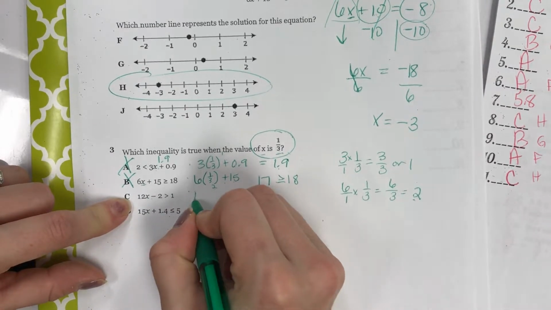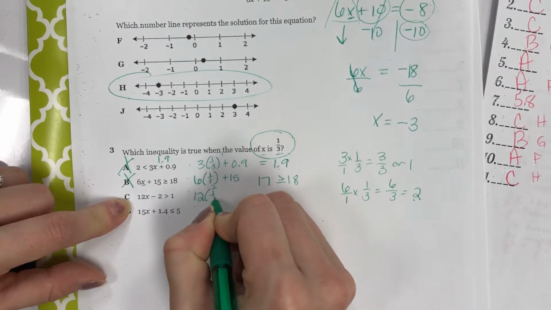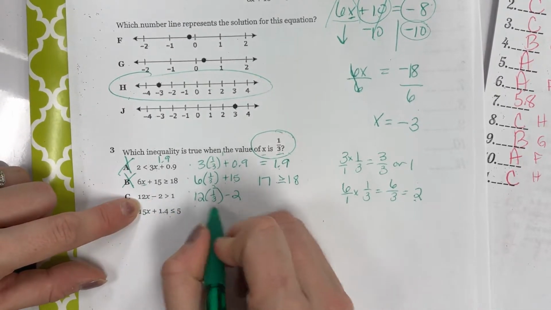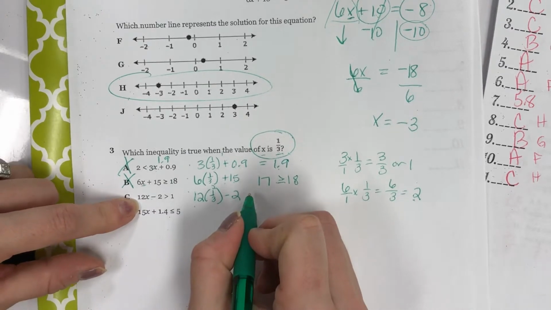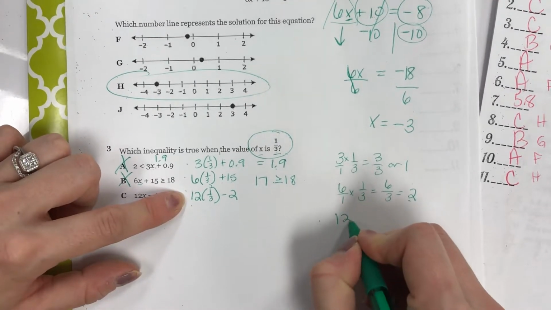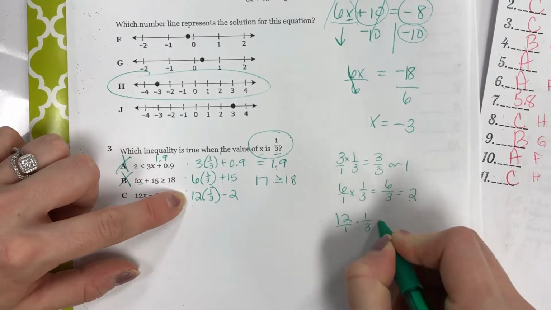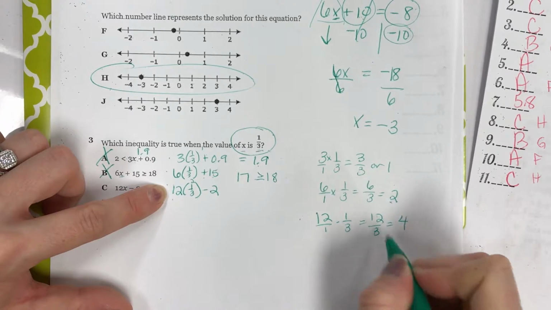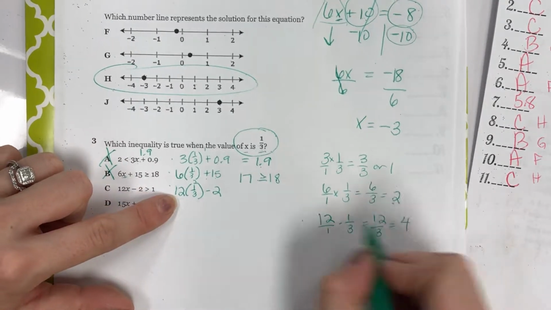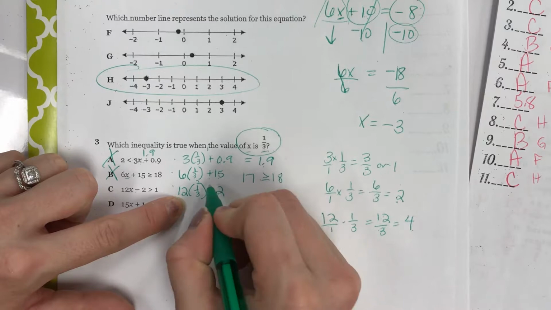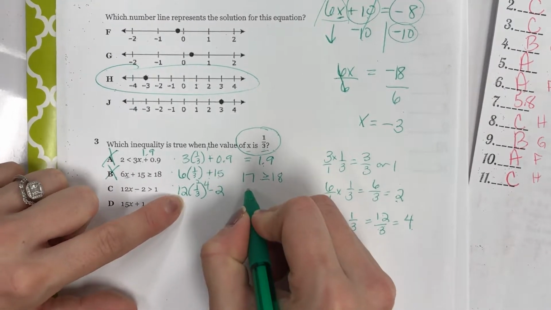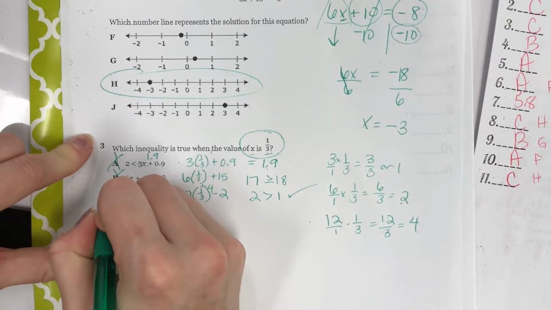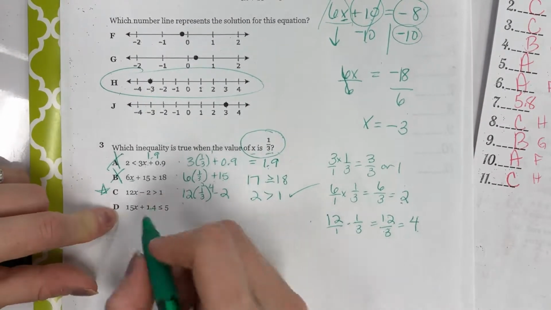So then let's look at C. 12 times 1/3 minus 2. We want to see if that, once I solve it, is greater than 1. So let's see. 12 over 1 times 1 over 3 gives me 12 over 3, which 12 divided by 3 is 4. So 4 minus 2. 4 minus 2 gives me 2. And is that greater than 1? Yes.